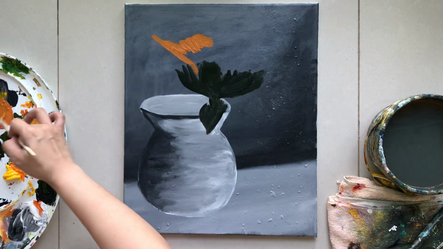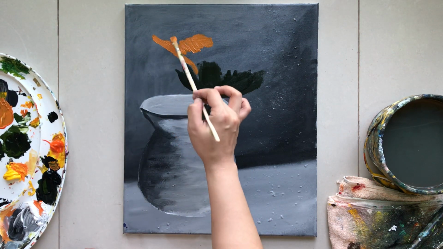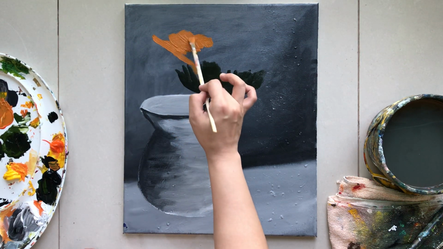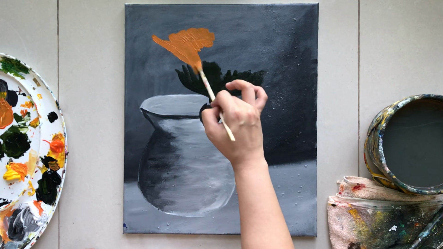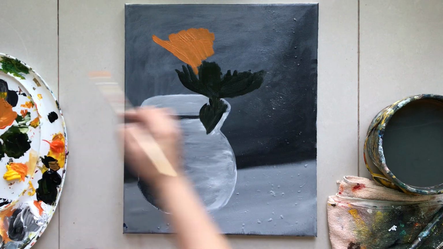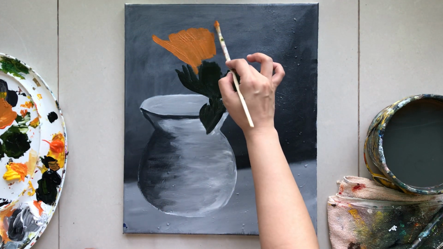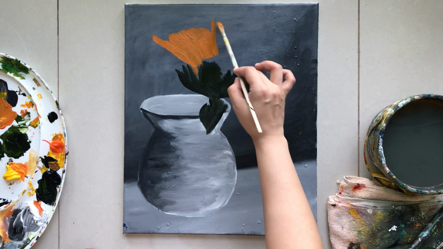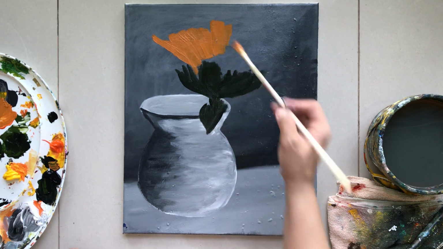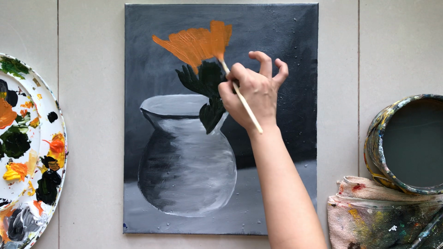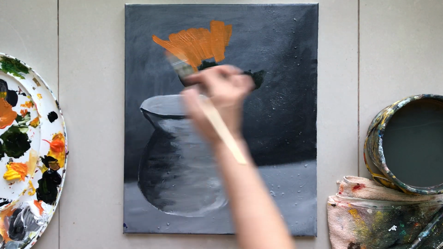Actually, I kind of want it to be quite bigger. Like so. So when I'm painting the petals, I'm also following the natural flow or texture of the petals. That's why I'm going downwards or vertical when it comes to my brush strokes.